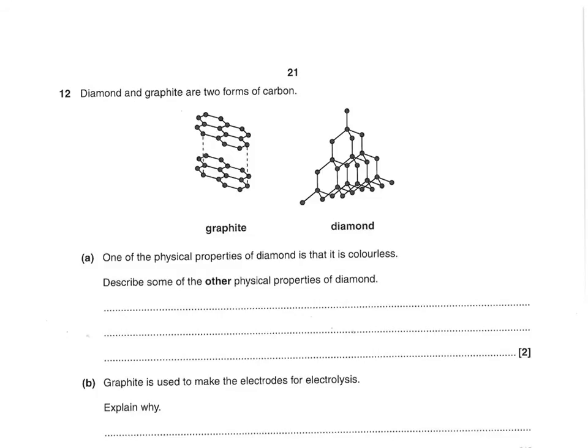The next question is about different forms of carbon. It says diamond and graphite, 2 forms of carbon. There are your pictures of the way the atoms are arranged in graphite and diamond. One of the physical properties of diamond is colourless. Describe some other physical properties of diamonds. It's 2 marks here, so you just need any 2 of these.